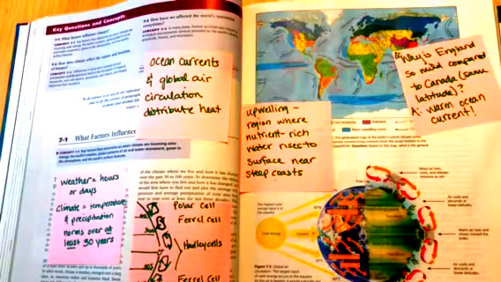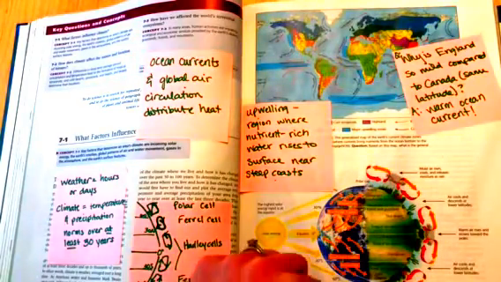Upwellings, which will be important later on, are regions where nutrient-rich water rises to the surface. This usually occurs near where the coast is very steep, where the continental shelf drops off right away. So these are great areas for fishing.